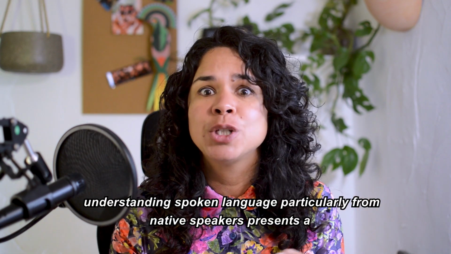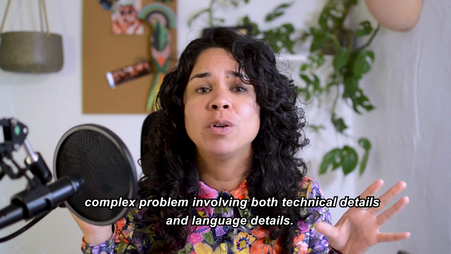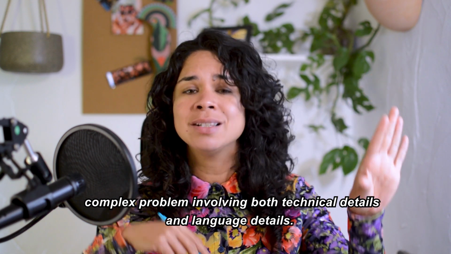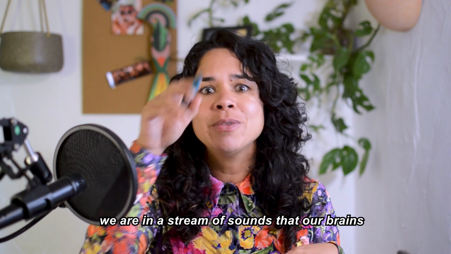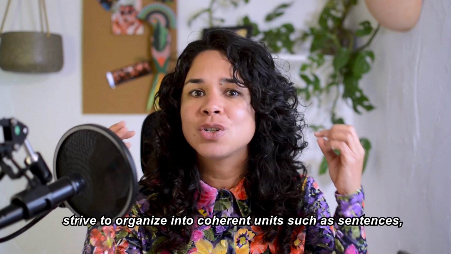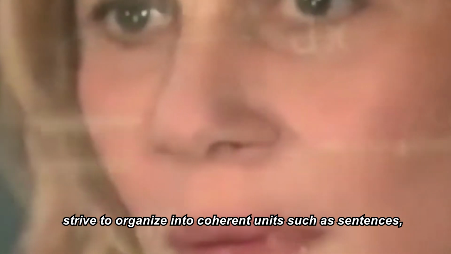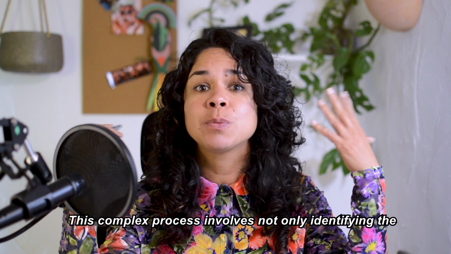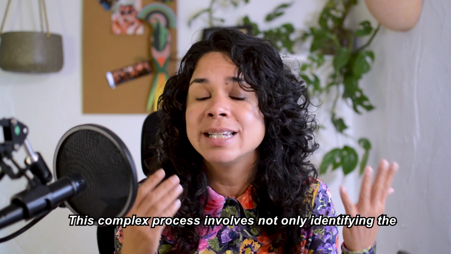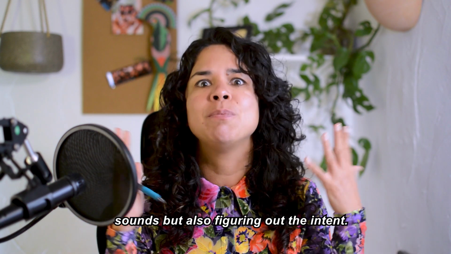Understanding spoken language, particularly from native speakers, presents a complex problem involving both technical details and language details. When we tune into someone speaking, we are in a stream of sounds that our brains strive to organize into coherent units such as sentences, words, and phrases. This complex process involves not only identifying the sounds, but also figuring out the intended meaning.